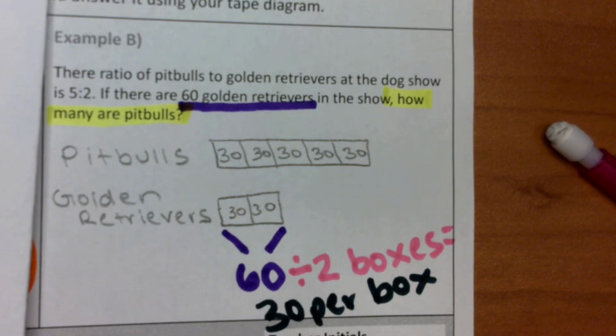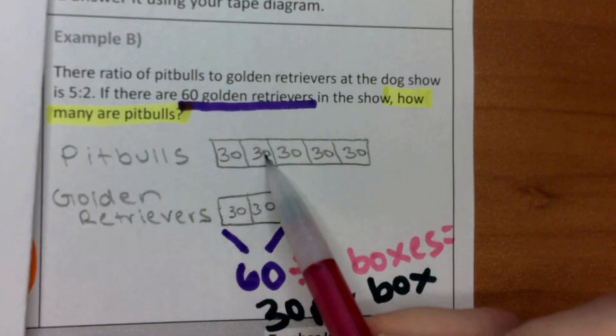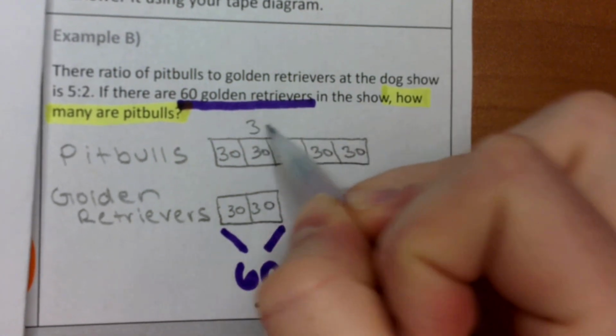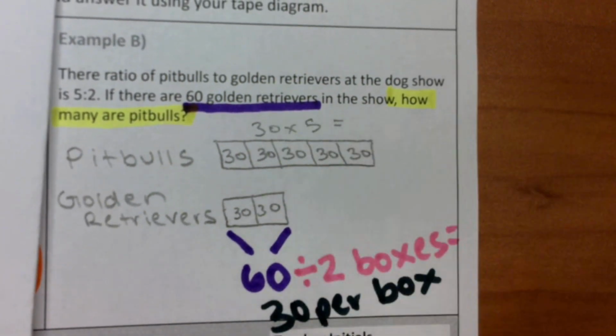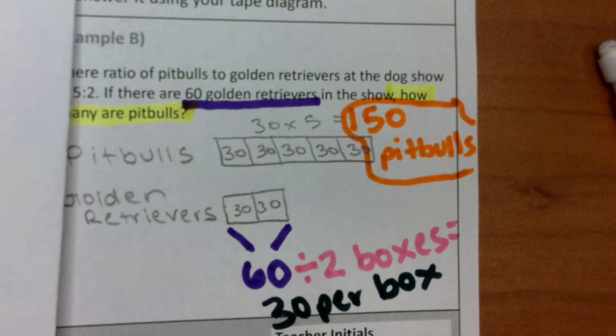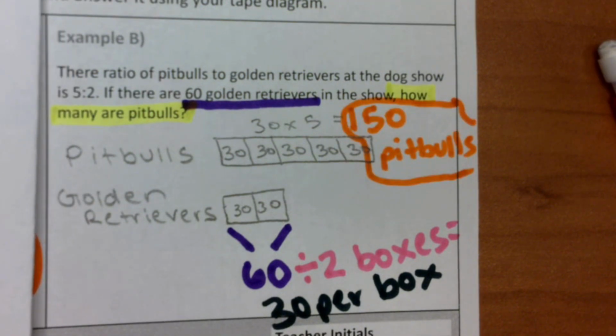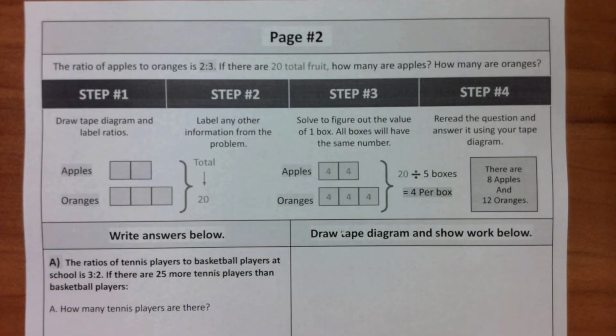Then the question asks, how many are pit bulls? 30 times 1, 2, 3, 4, 5 equals 150. Check your work, fix any mistakes, and feel free to rewatch this problem if you feel a little bit confused. Flip to page number 2.